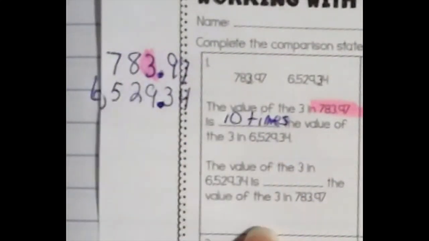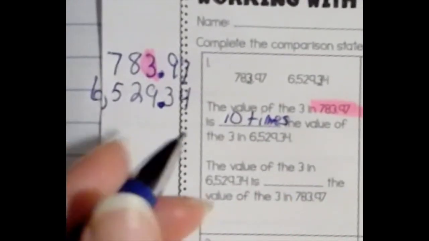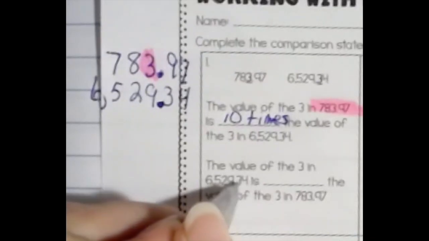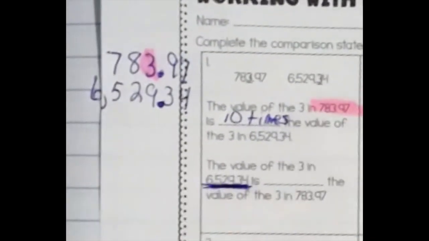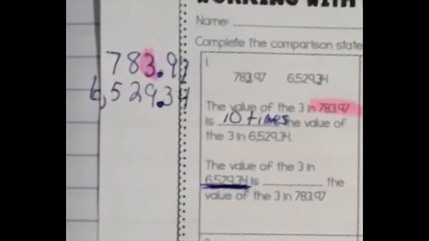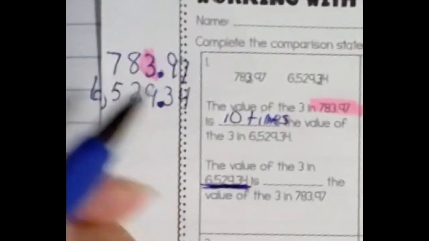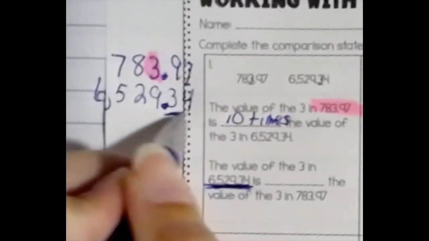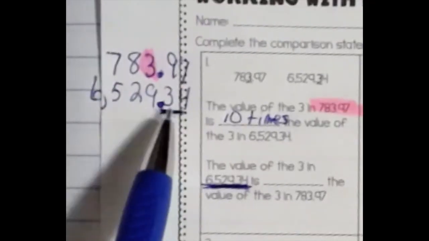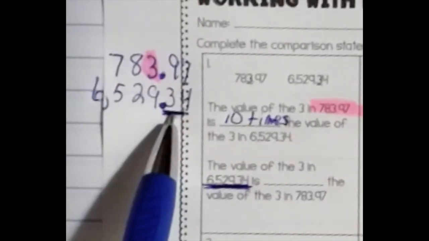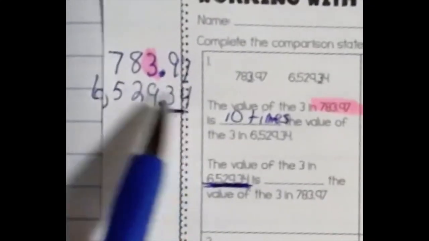Now, the second part of that problem says the value of the 3 in 6,529 and 34 hundredths. So this time, this 3 comes first in the problem. Because I obviously can't highlight again, because it would get confusing, both of them would be highlighted, I'm going to use my blue pen, you can use your pencil, to underline this 3. This is the one that comes first in the problem. This 3 is to the right of my highlighted 3.